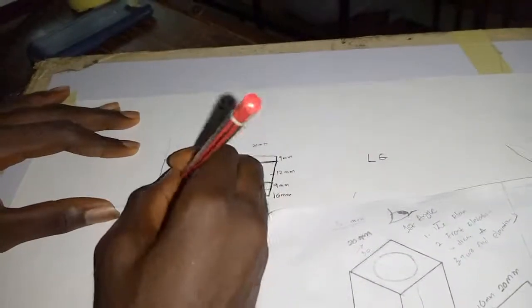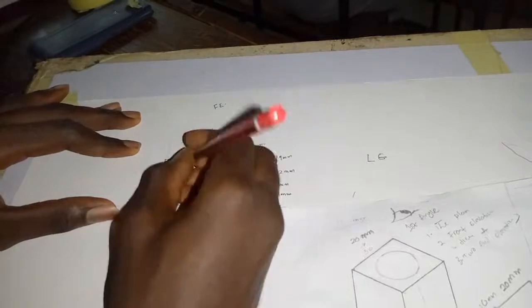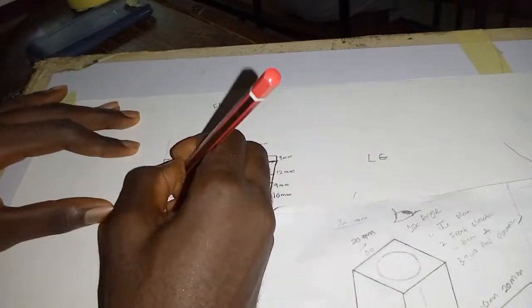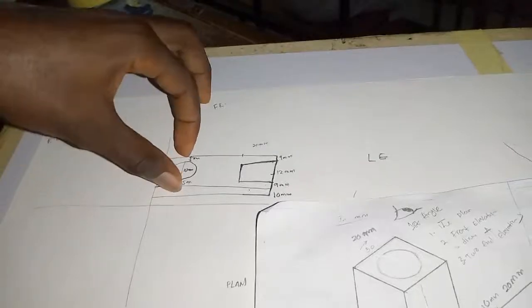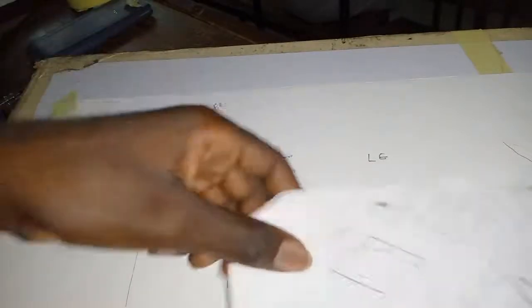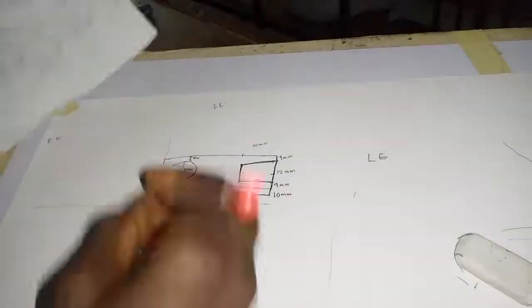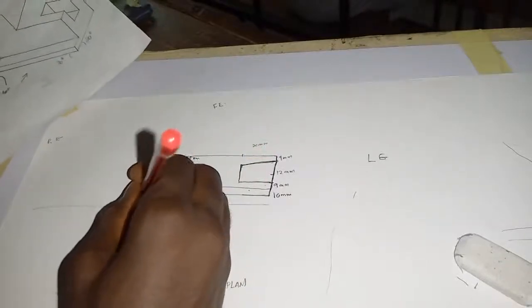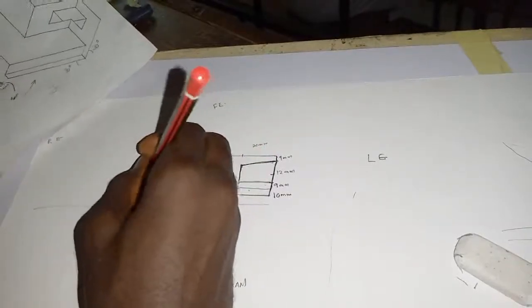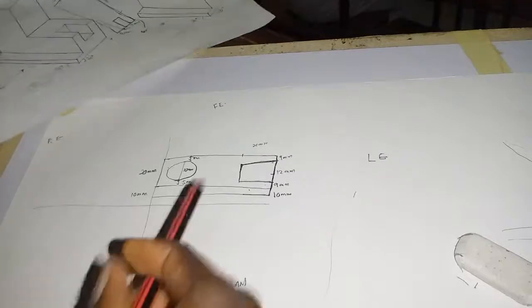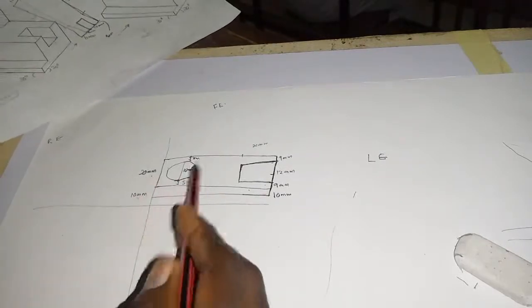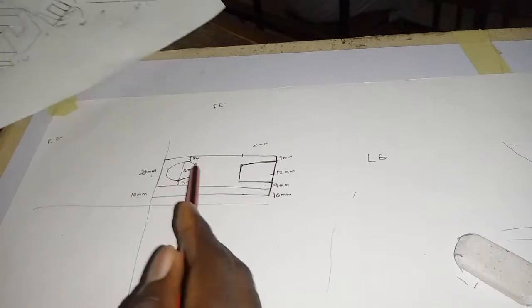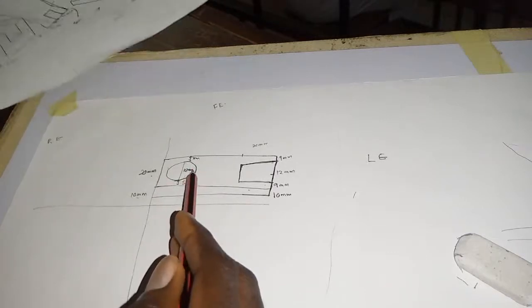Same thing here, 5 mm, and then here will be what, 10 mm. So everything will give you what, a 20 mm. Remember from here, you have 10 mm here, and you have 20 mm here, right? So remember here is 10 and here is 20. So if here is 10 and 20, then here has to be 5 and 5. Then the diameter has to be what, 10 mm. Okay, hope that makes sense.